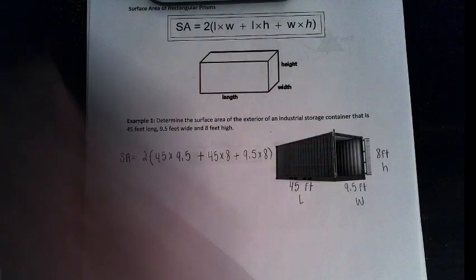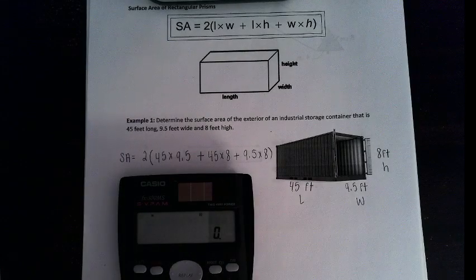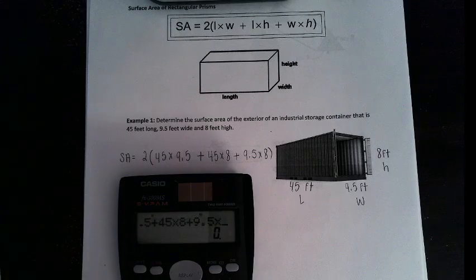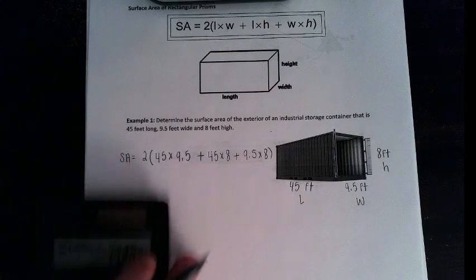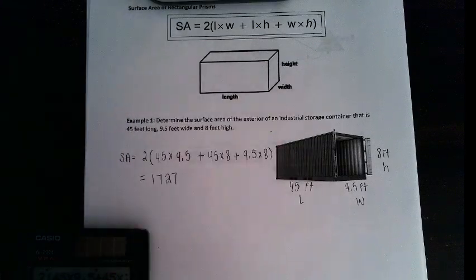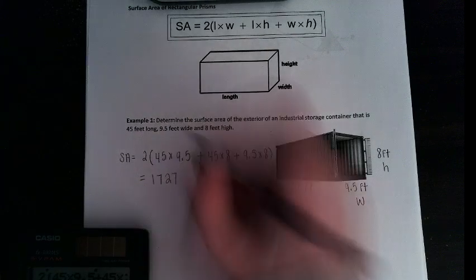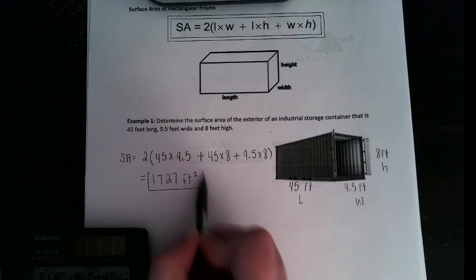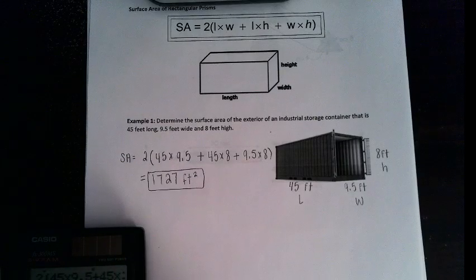Basically what formulas do is they take all the work of deconstructing the net and simplify it for you, and do it all in one step. So it's just another way. If you prefer to break down a shape into all of its components, that is totally fine. You'll also be able to calculate the surface area in that way. So this is 1,727, and this is in square feet. So that's a rectangular prism.